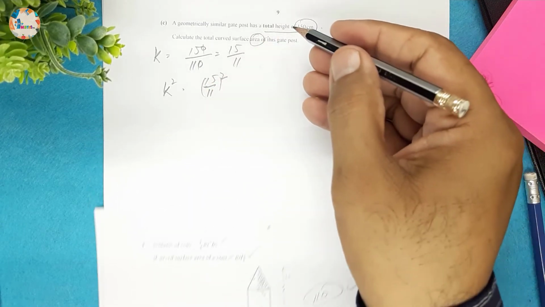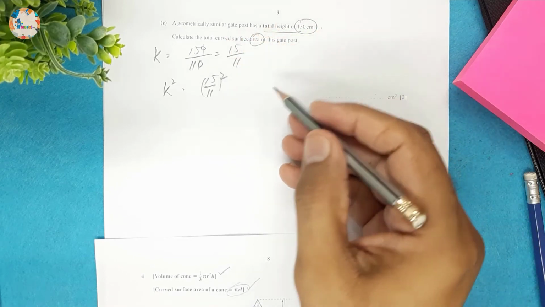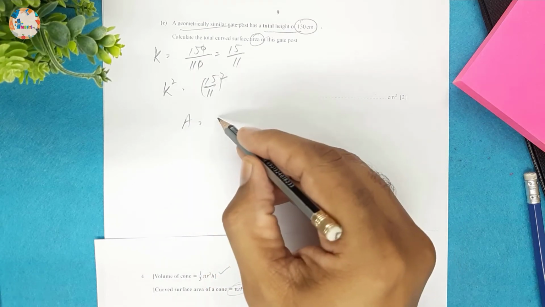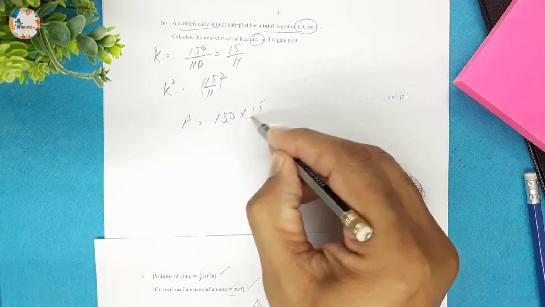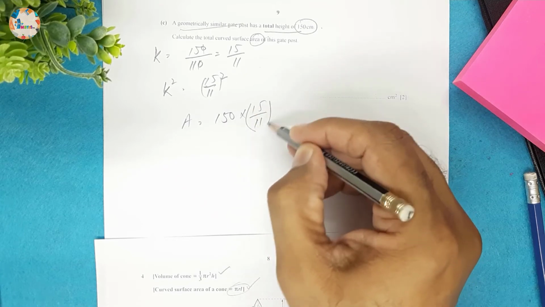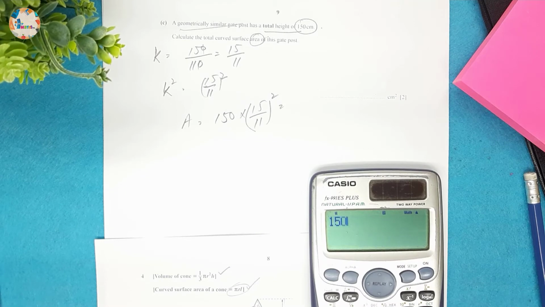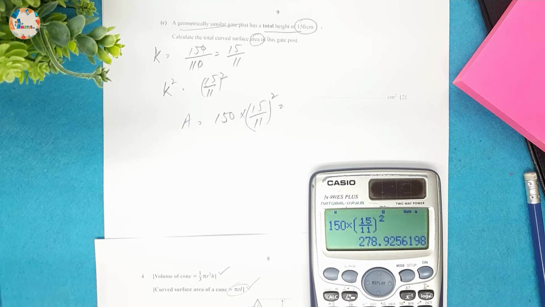And for the surface area of this geometrically similar gate, we can check the area will be equal to 150 multiplied by 15 over 11 whole squared.